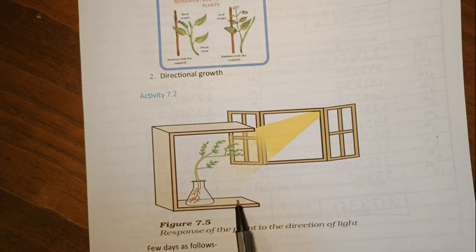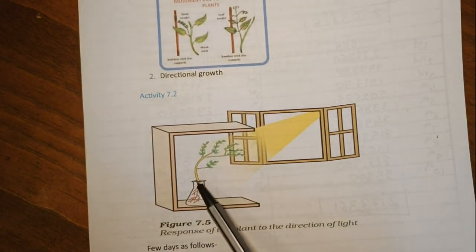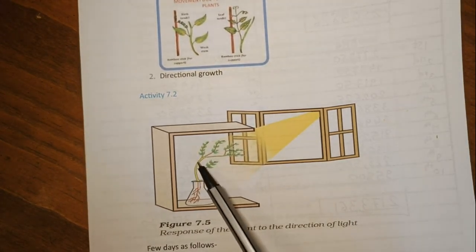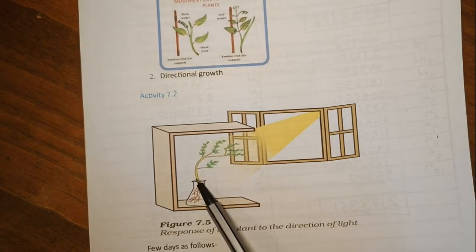After 2 to 3 days, you will notice that the shoots, the stem part, and the roots: shoots grow up, they bend towards the light, and the roots grow away from light.